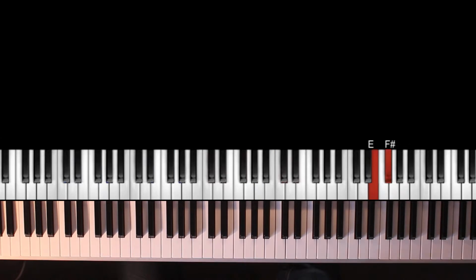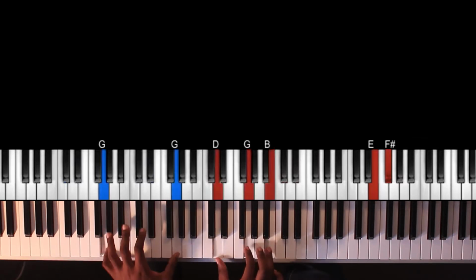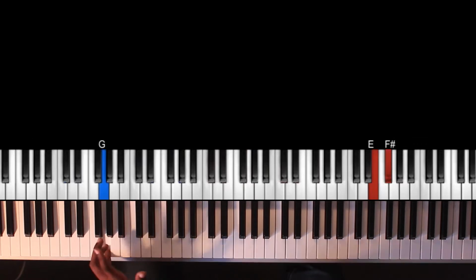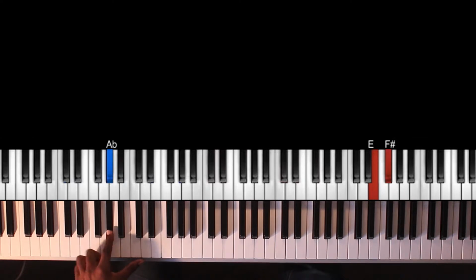The neighboring chords principle says that you can use any one of the neighbors to G before we go to the G. So if we're on a G, what are the neighbors to G? The neighbors to G are A flat, F sharp, F, and A. So I can play any one of these four chords before I go to the G.